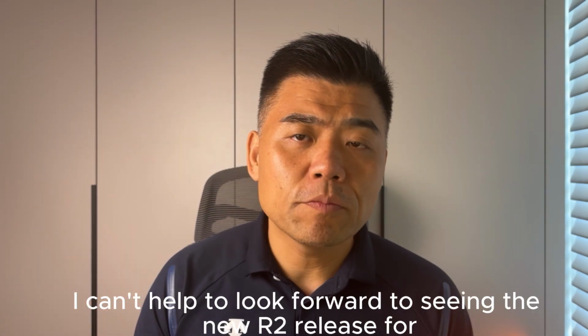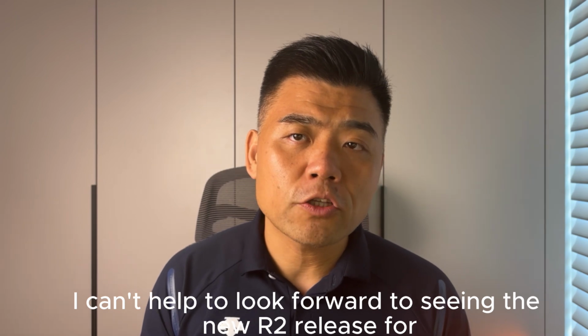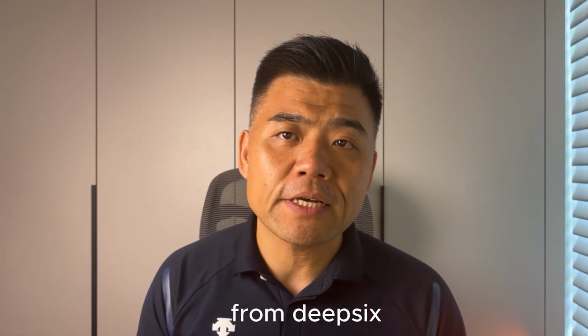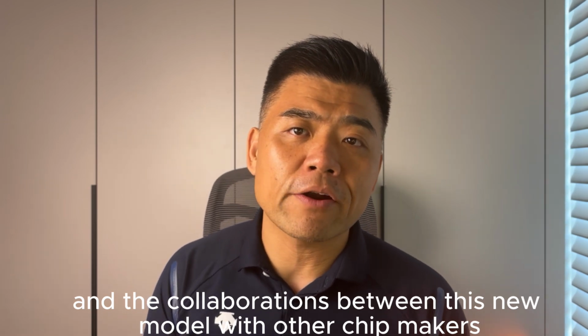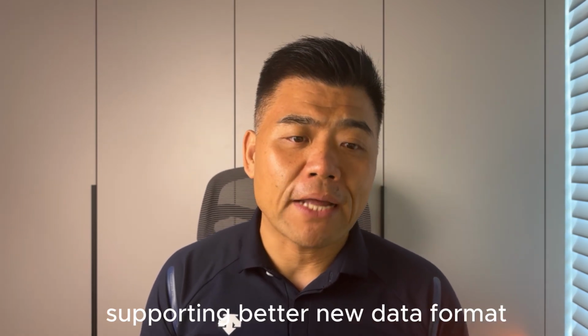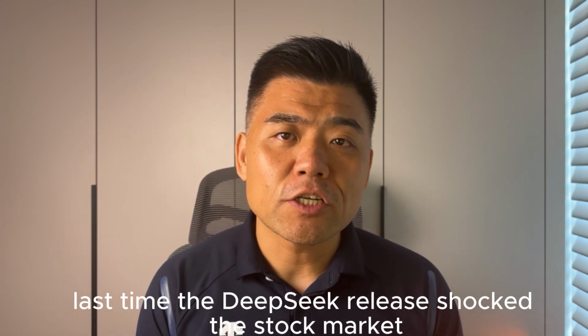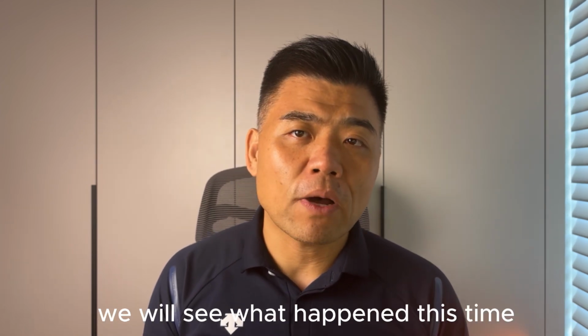And again, I can't help looking forward to seeing the new R2 release from DeepSeek and the collaborations between this new model and other chip makers supporting the new data format. Last time, the DeepSeek release shocked the stock market. We will see what happens this time.